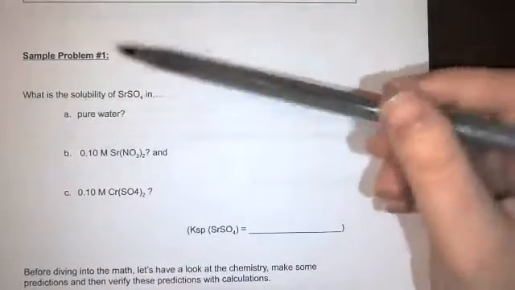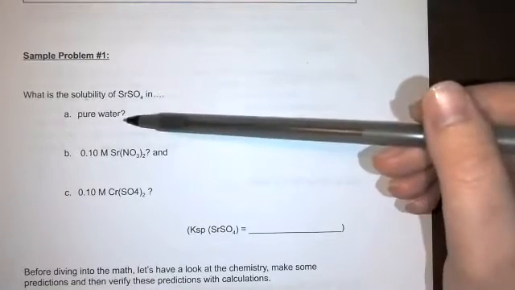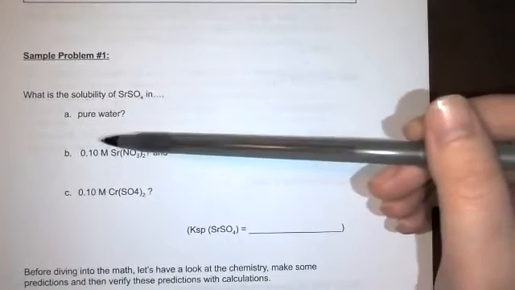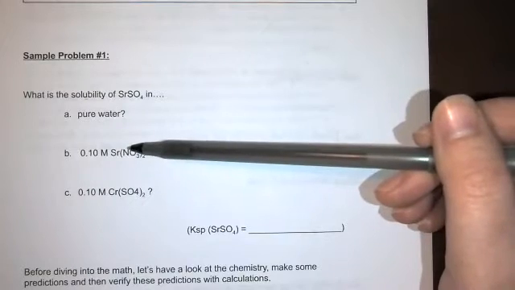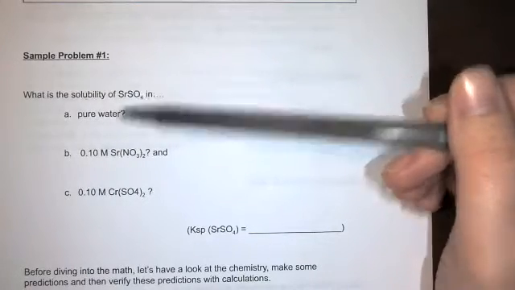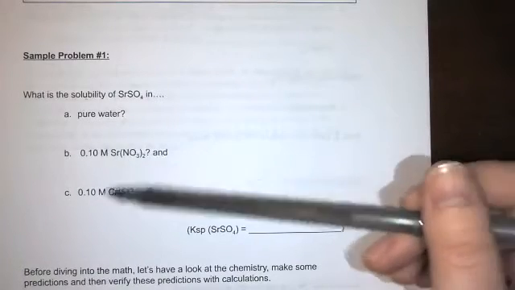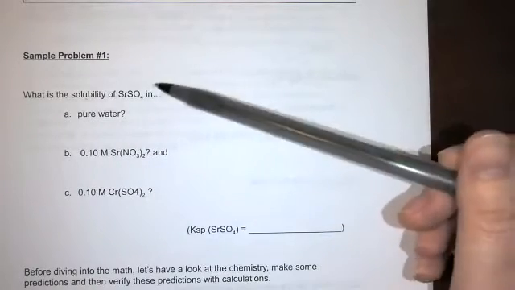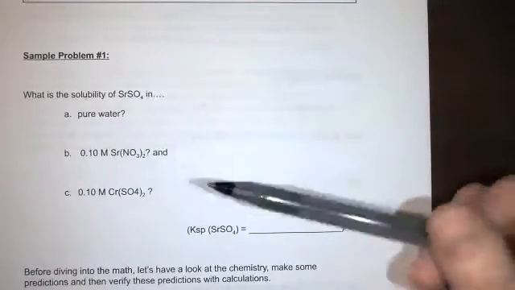The first condition is dissolving how much strontium sulfate can dissociate in pure water. Then we'll be adding strontium sulfate to a 0.1 molar strontium nitrate solution. And finally, how much strontium sulfate will be able to dissociate in 0.1 molar chromium sulfate. So those are my 3 different solutions I will be dissociating this salt in. Let's see how their solubility changes.